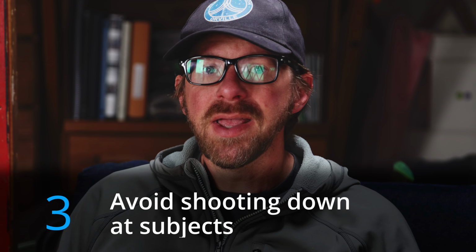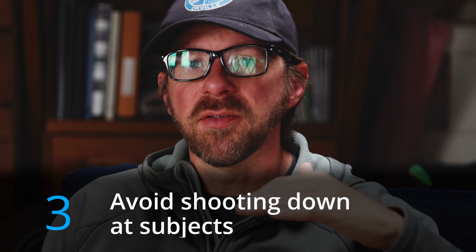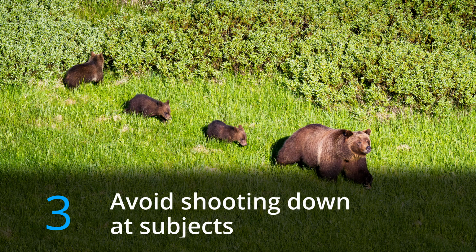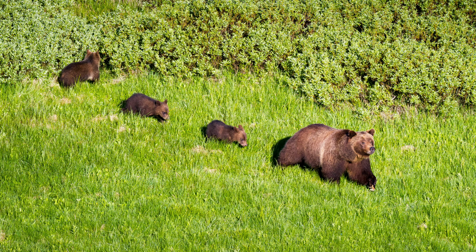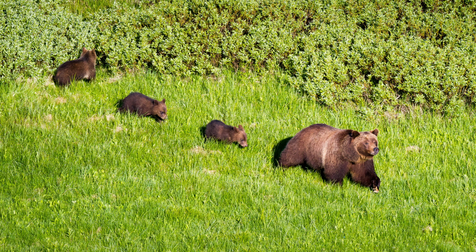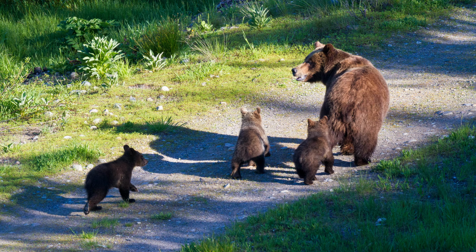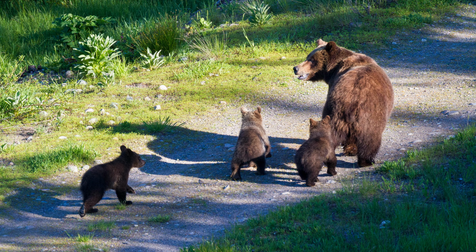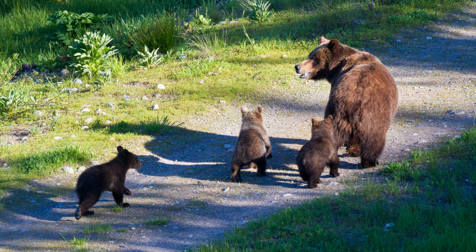Similarly, with number three, avoid shooting down at subjects. For reasons we just touched on, you don't want to decrease that depth. When you're shooting down at something, you reduce the amount of distance between the background and the animal. On top of that, the more downward you shoot, the more you can tell it's not really that dynamic of a shot. There are, of course, exceptions. Don't ever pass up a good opportunity just because it's not ideal. In general, if you can control the situation, you don't want to be shooting down at something. You want to be more eye level.